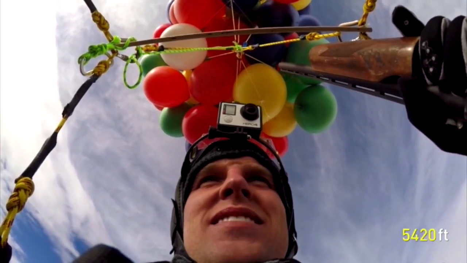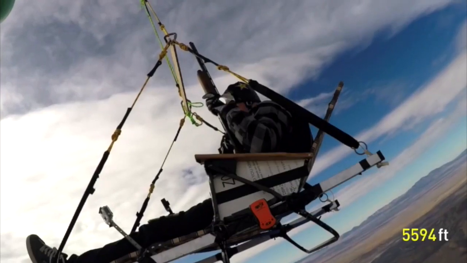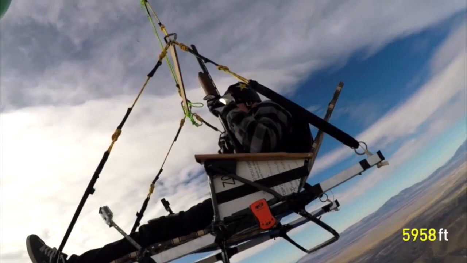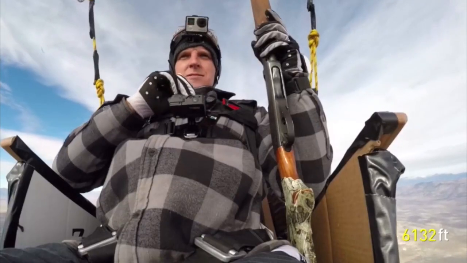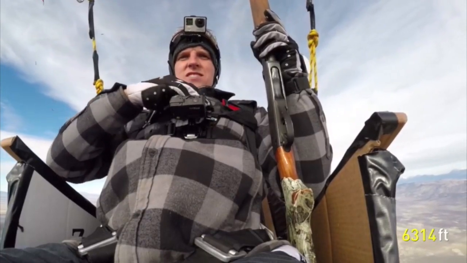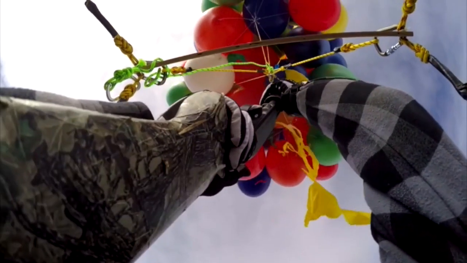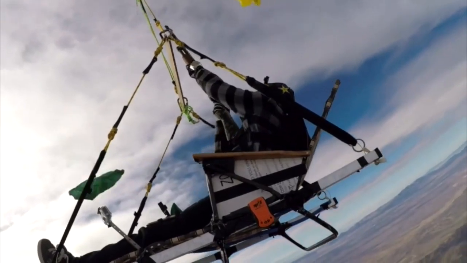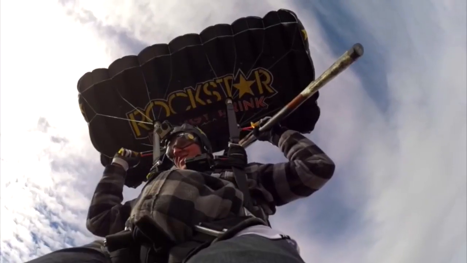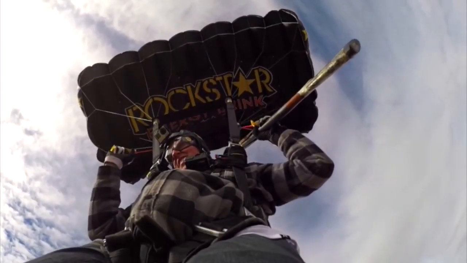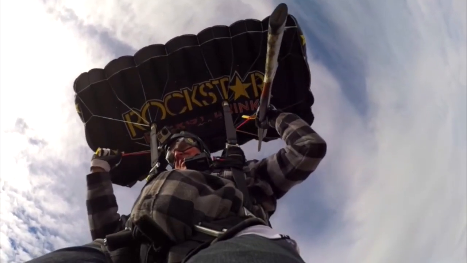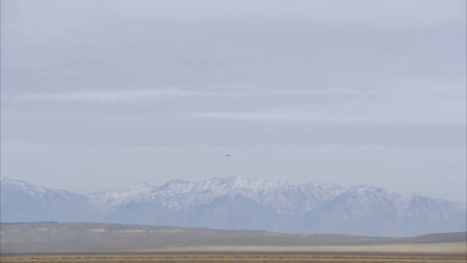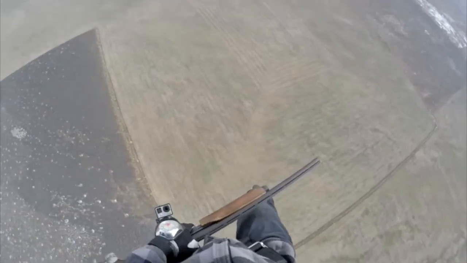Look at this, it always kills me. Watch how high that goes. He's like over a mile high. Now he's got a GoPro camera on his helmet, but he also has a pellet gun. So that's him parachuting down. Somebody have a question about that?